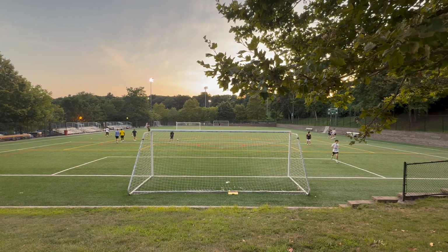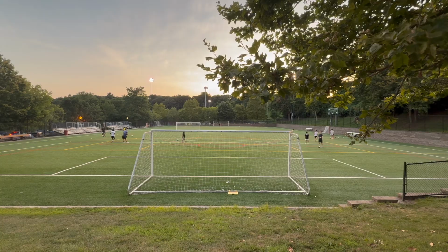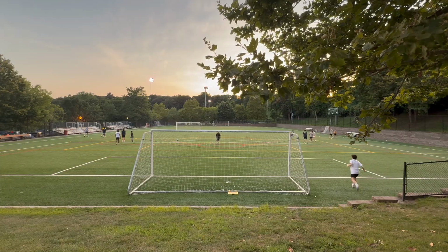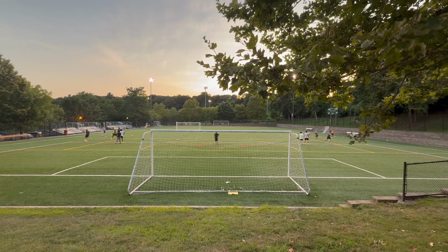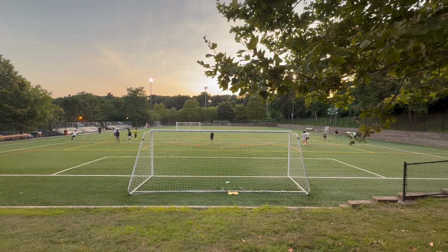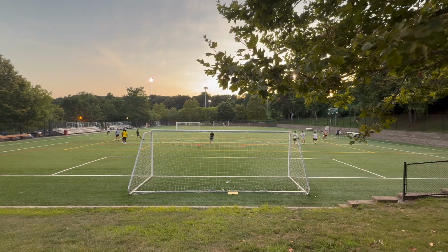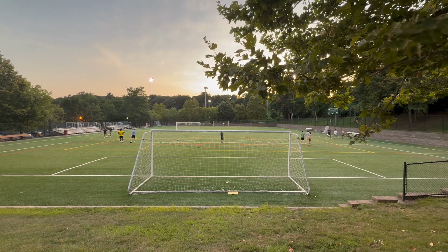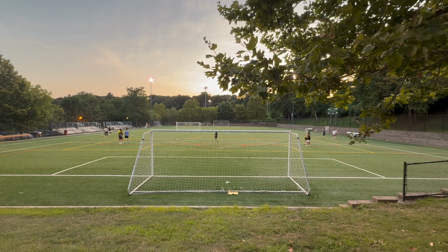Good. And then dribble at pace, yeah. Go. Good crisp passes. Good.